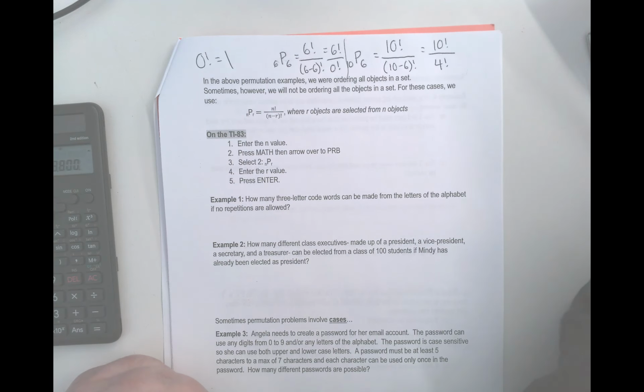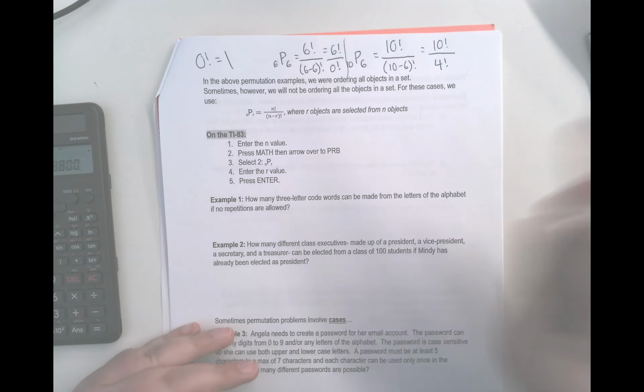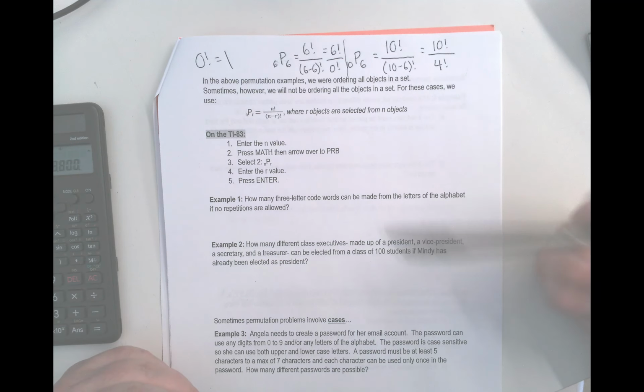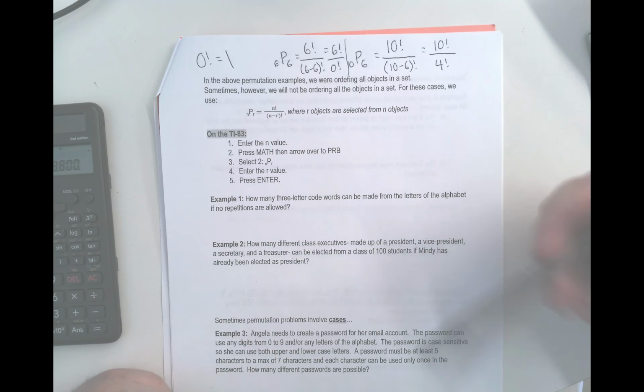So there might be a question on a quiz or a test that asks you to simplify. This is what it means by simplify. Don't just plug it into a calculator and find the answer. We really want to see the steps of how you simplify. What does that look like?